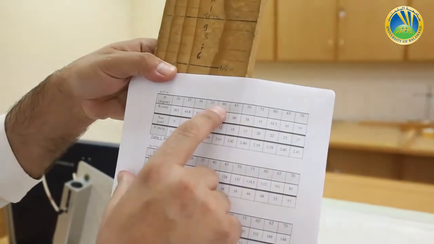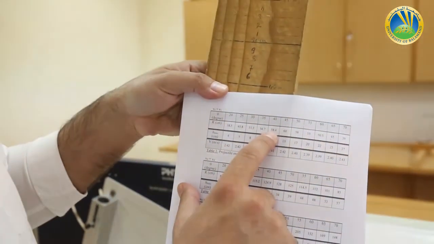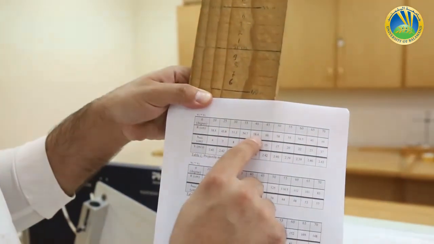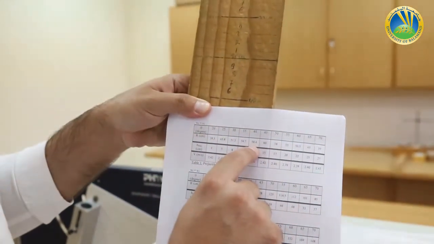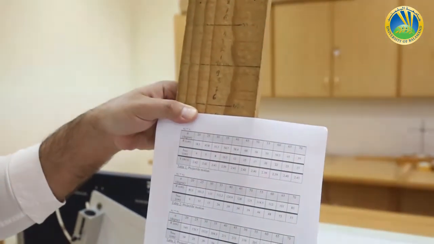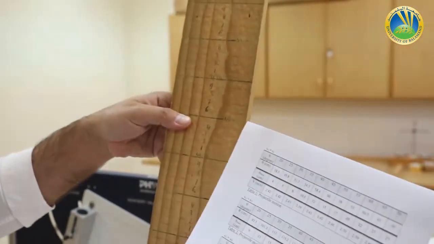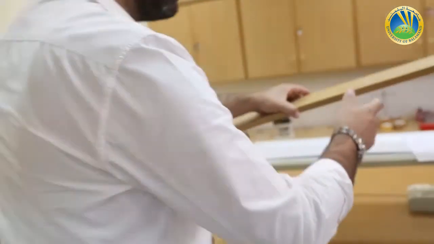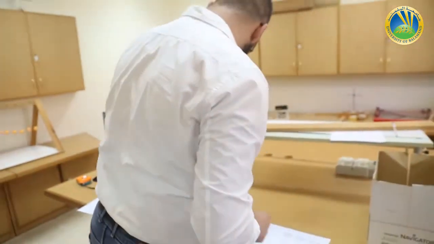For example, for angle 40, we have a range of 58.4, so we have to place the ruler at 58 divided by 2, 29.2, at 29.2 centimeters.